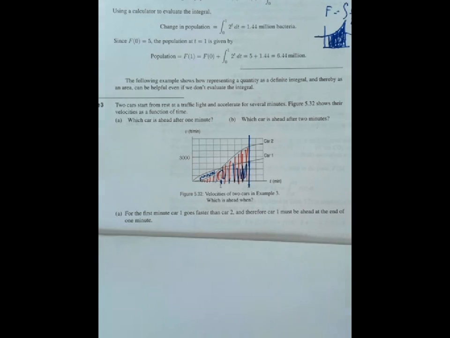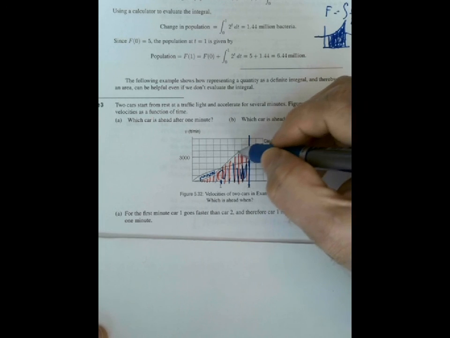At the end of 2 minutes, car 2 has traveled further. I keep saying hours, I guess it's minutes. Again, that makes sense because you can see that its speed is higher.